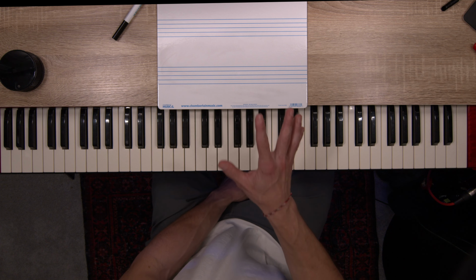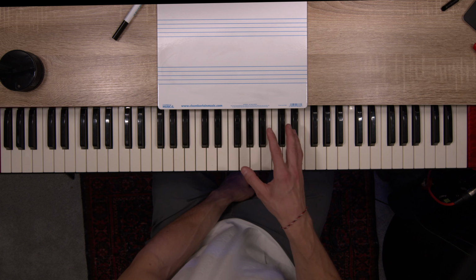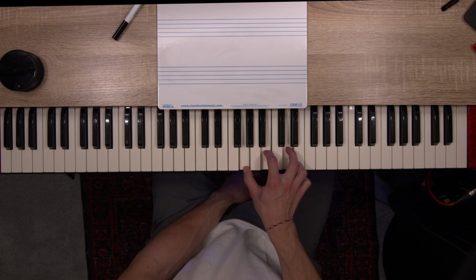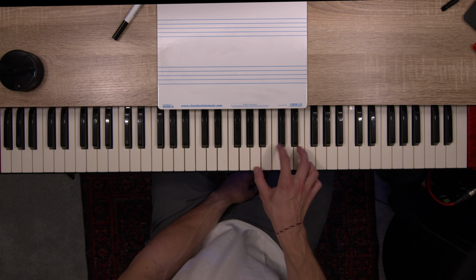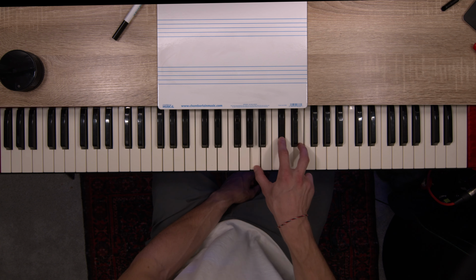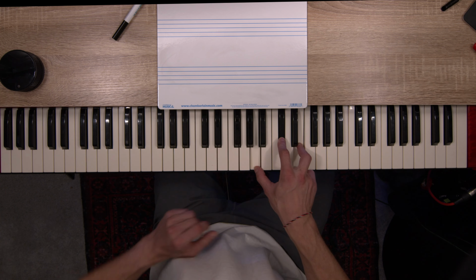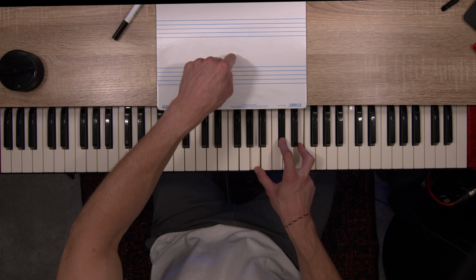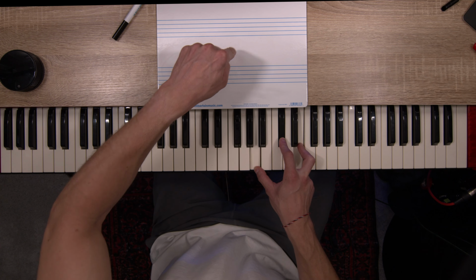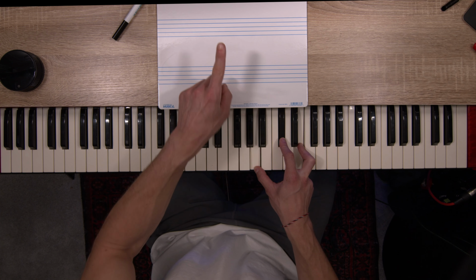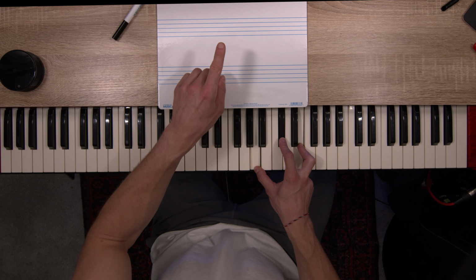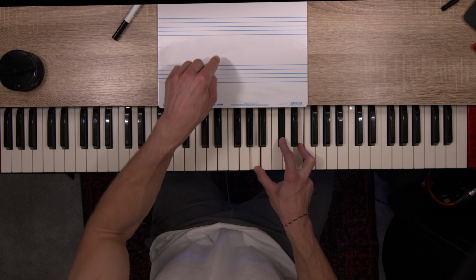Again, really useful to know how to find the 1, 3, 5, because if we were just relying upon this technique, it wouldn't apply to this A major chord. There's the A major. Beautiful. However, today we're not interested in the A major. We want to find the minor. And how do we find the minor? We flatten the third. We take the third note down half a step.